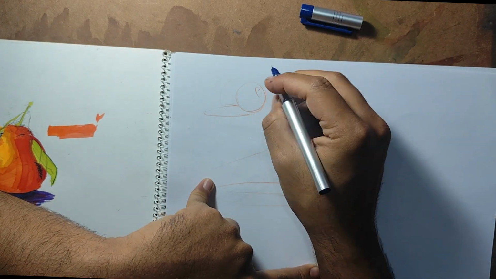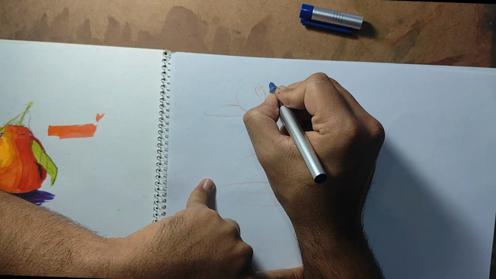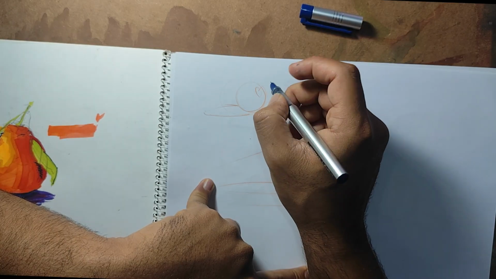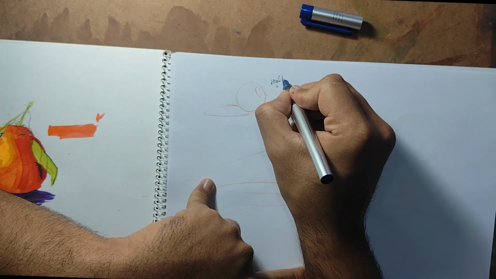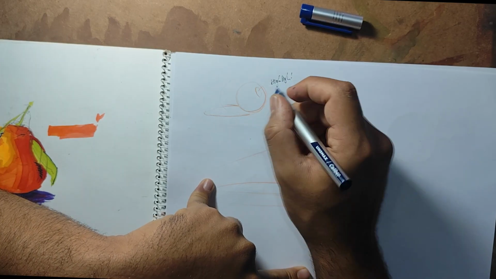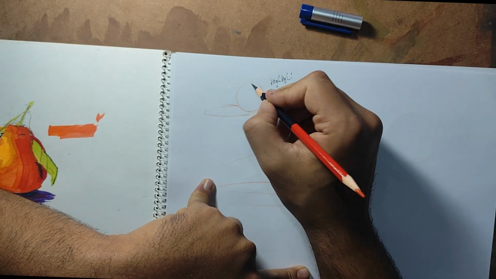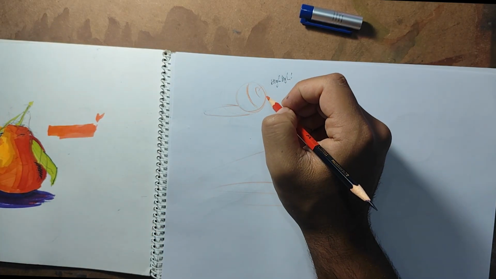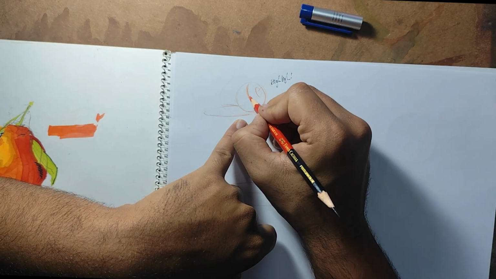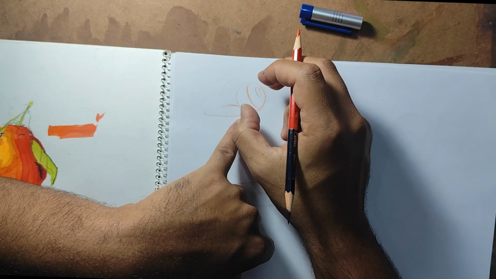Changing the pen, I will call it half light, half highlight. You can call it anything. I'm just calling it highlight. The second thing will be understanding where the light is ending and where the darkness is starting.